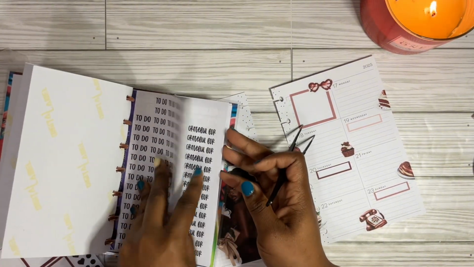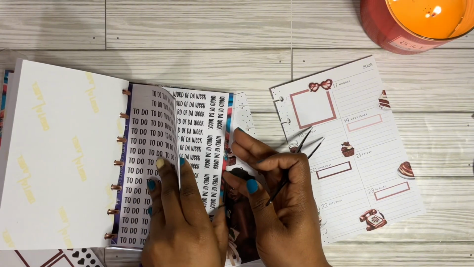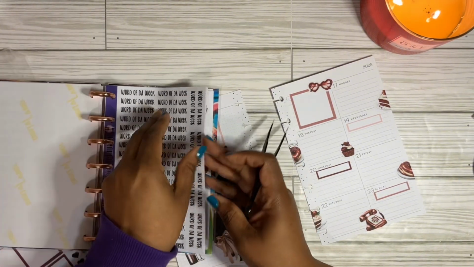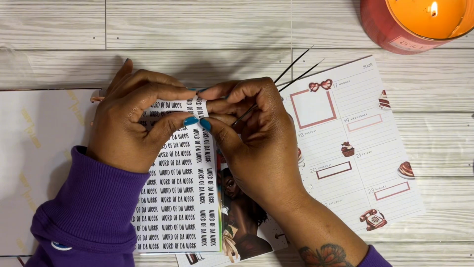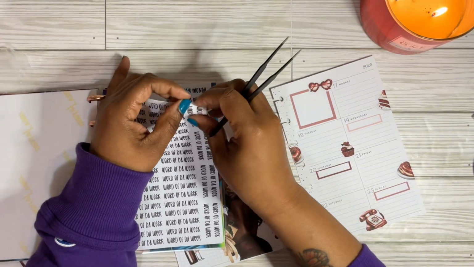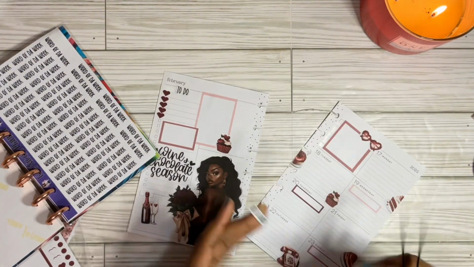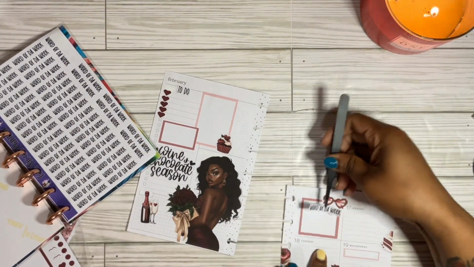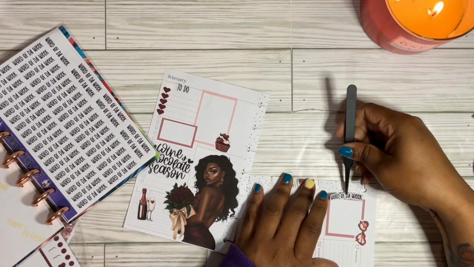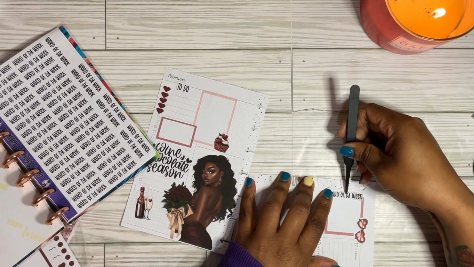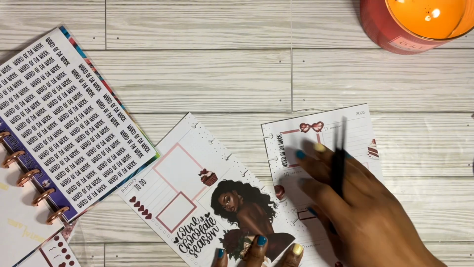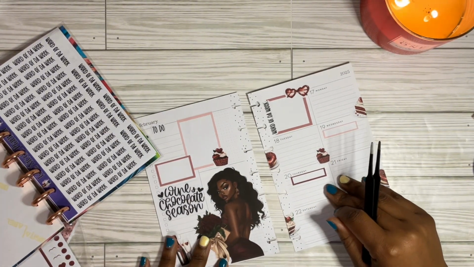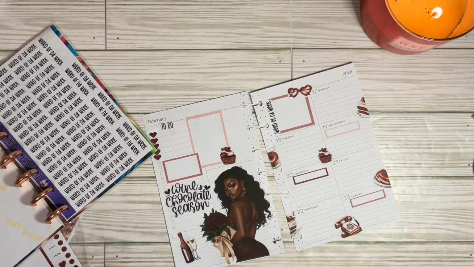Then I pulled out my little mini sticker book for my fonts, and I'm just gonna go through here and see what I want to actually place on here because I have to have words on my spreads. Since I started adding them, y'all, it's just a must that I have my words in here. I just went ahead and pulled out my word of the week, and I'm gonna put it to the side here because I have those sunglasses up top. I think it was kind of cute just turning it to the side.